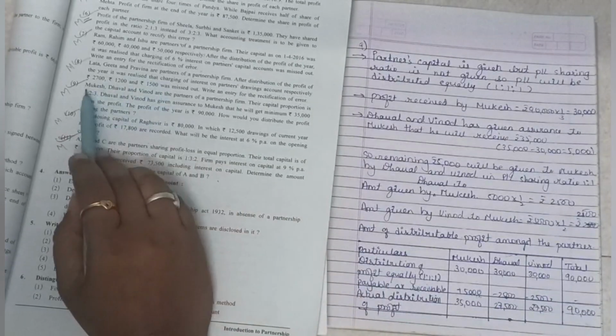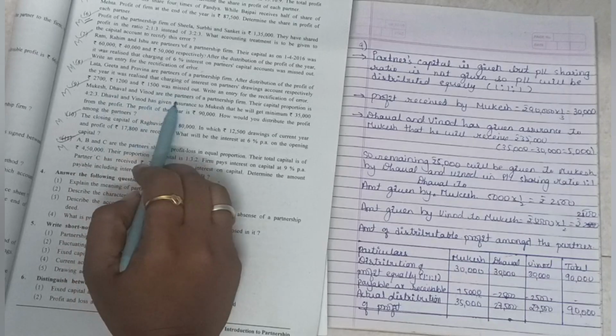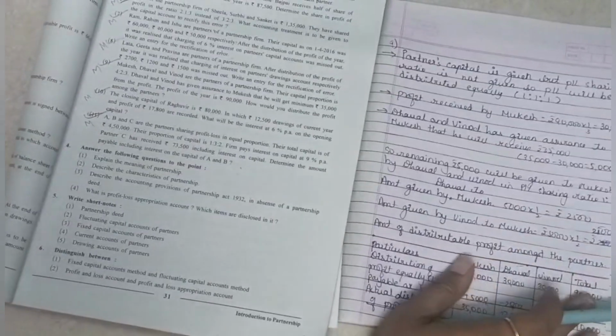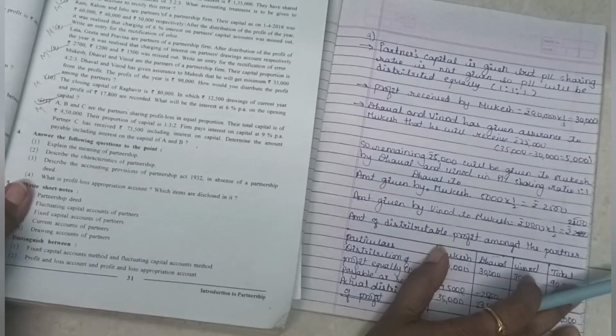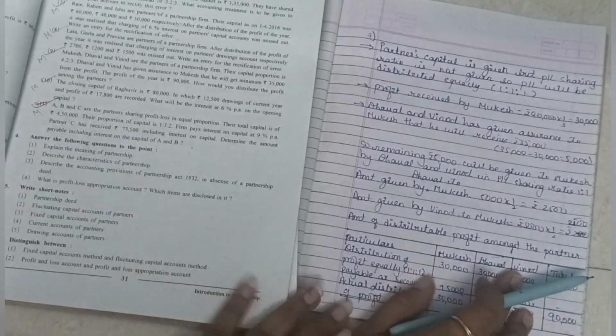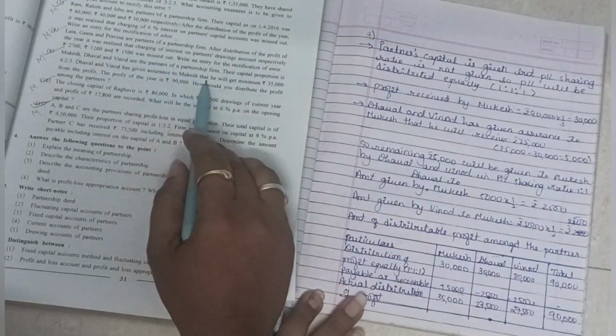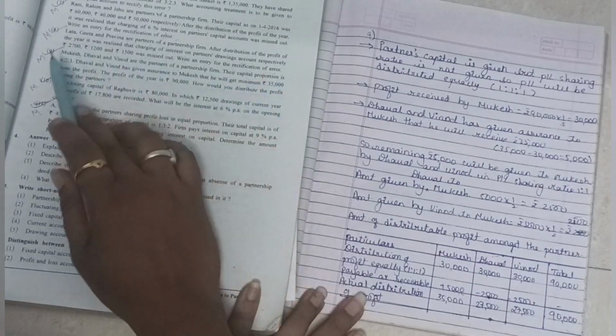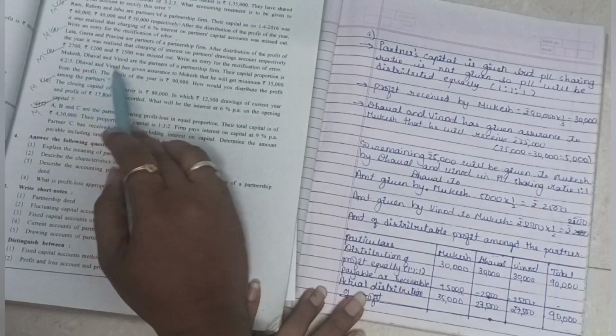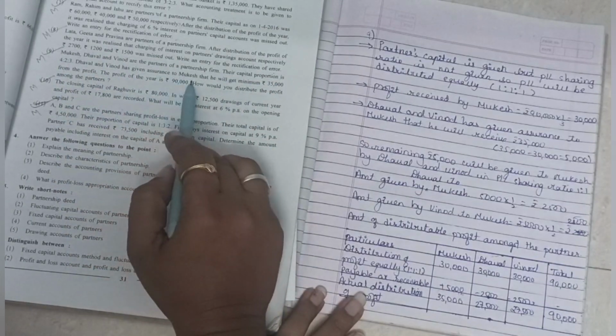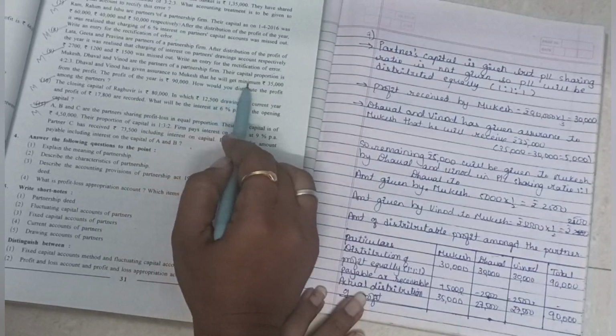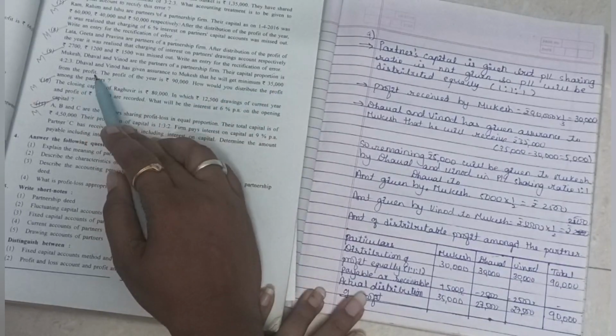Sum number 9. Mukesh, Dhaval and Vinod are the partners of the partnership firm. Their capital proportion is 4:2:3. Dhaval and Vinod have given assurance to Mukesh that he will get minimum 35,000 from the profit.